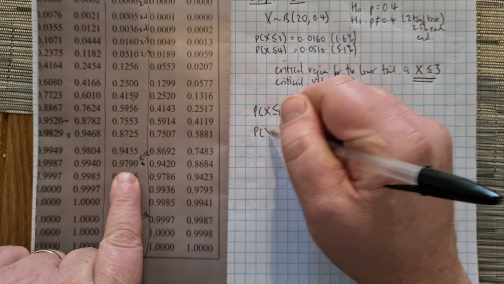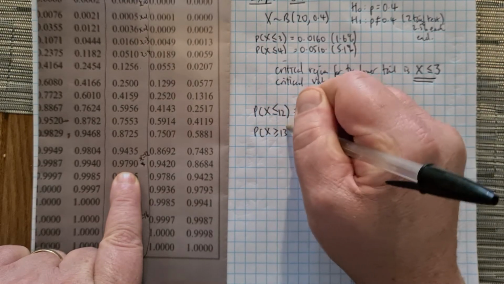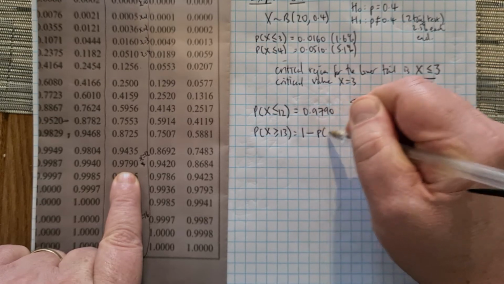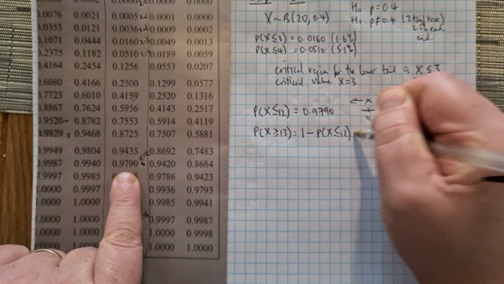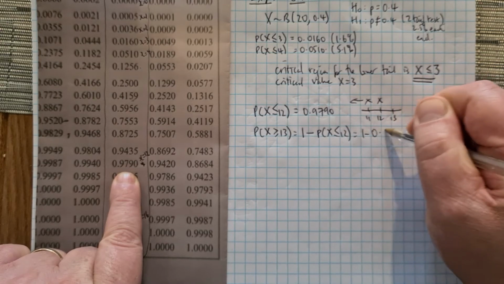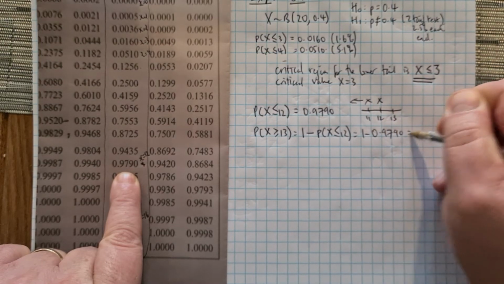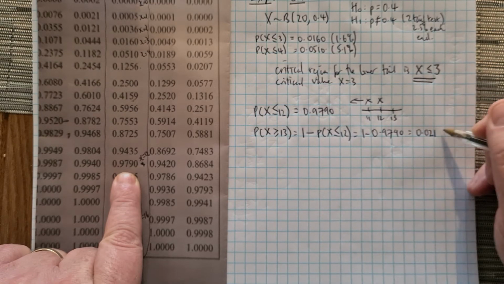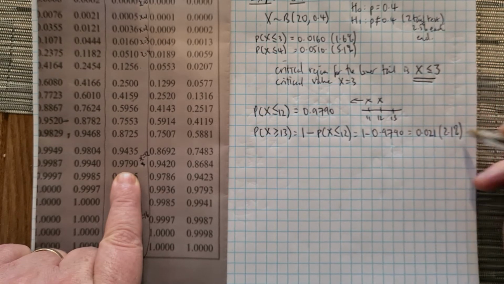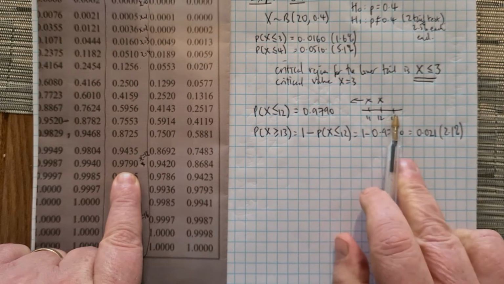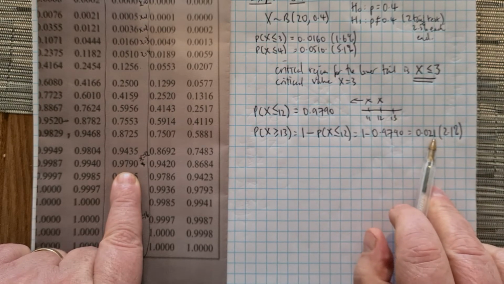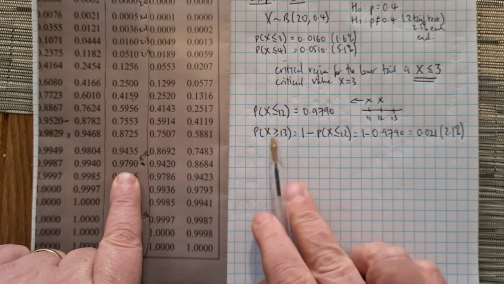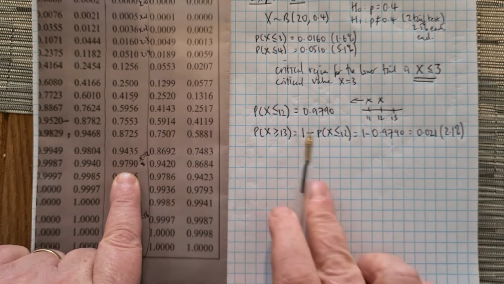So the probability that x is greater than or equal to 13 is 1 minus the probability that x is less than or equal to 12. So 1 minus 0.9790 is going to give us an answer of 0.021, which is effectively 2.1%. And we can see that is the start of our critical region at the upper tail. So you've just got to be careful. You don't just pick the value for x. You've got to remember what the actual distribution tables actually tell us.